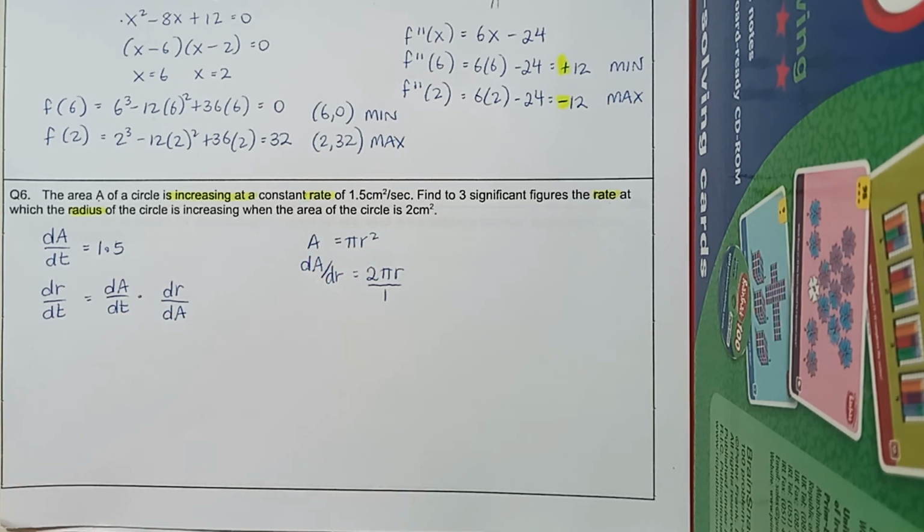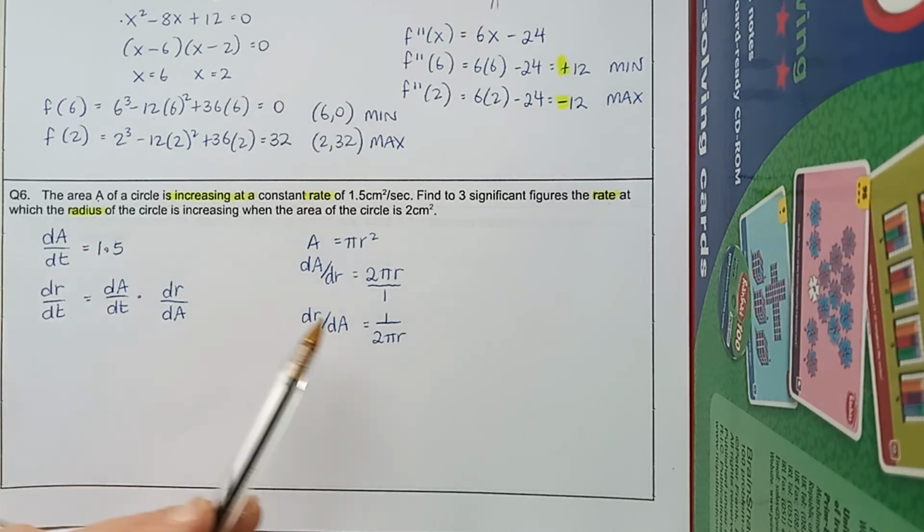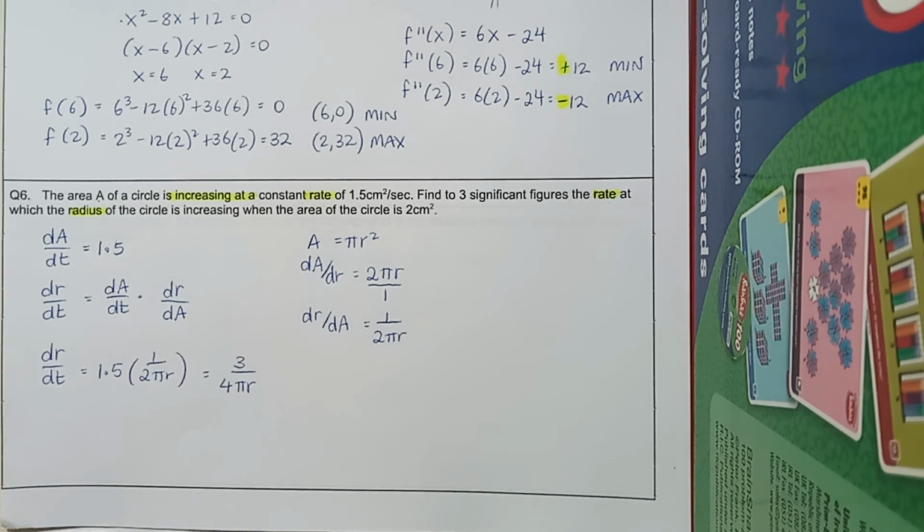So I'm going to put those two now into that formula for dr/dt. I can tidy that up as 3 over 4 pi r if I like, or I can just leave it exactly as it is. Both are fine. But I want to get an answer to 3 significant figures, so I want a number answer, so this needs to be a number. So I have to fill something in, and the obvious thing that I can fill in is the r, because obviously pi is just a set value. So how am I going to find the r?